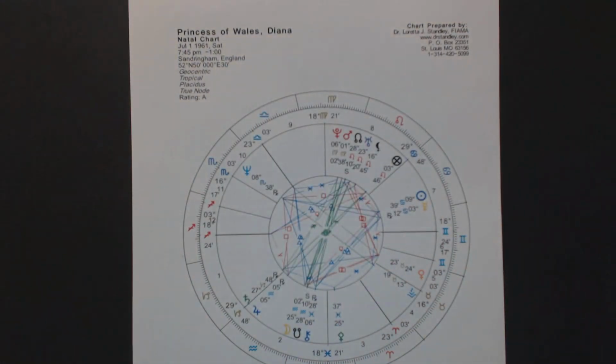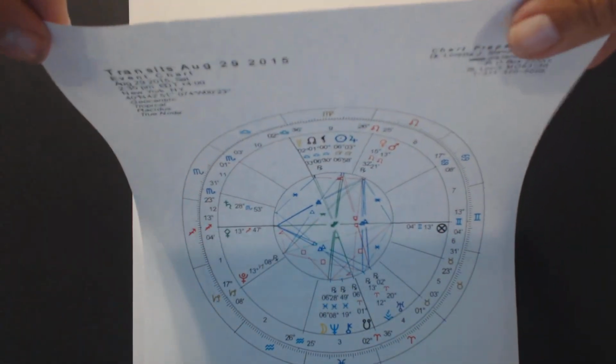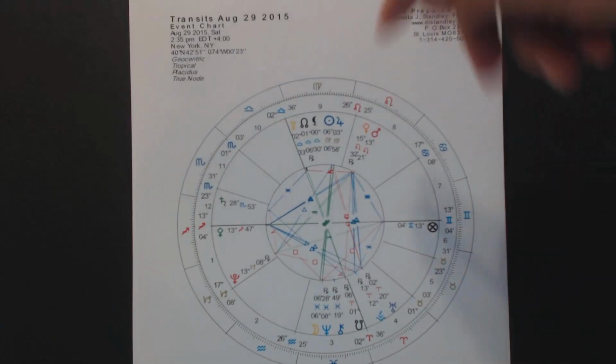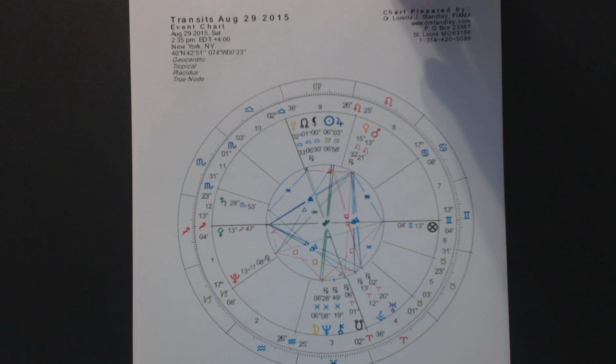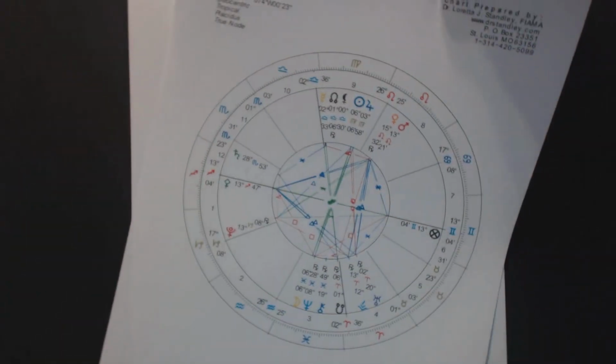Okay, let's see. We're going to take today's chart wheel. There's Princess Diana's chart, and here's today's chart wheel. And it just so happens that both of the Virgos in both of these charts are at the top. So we just take that 6 degree, 6 minute placement there for Virgo, and we find her 6 degrees, and we just lay it right over it like this, folks.